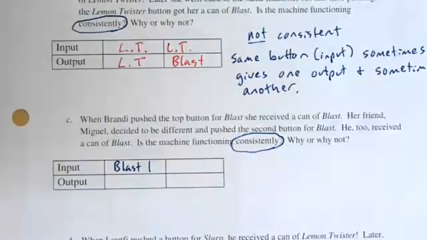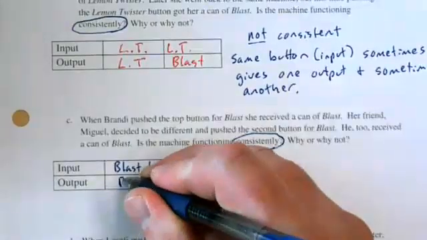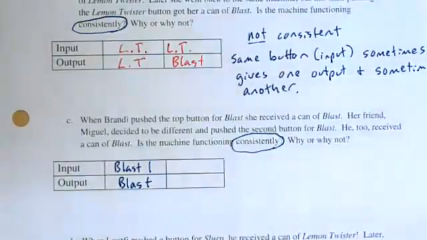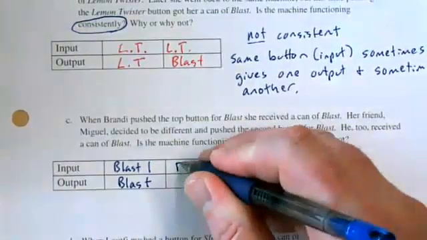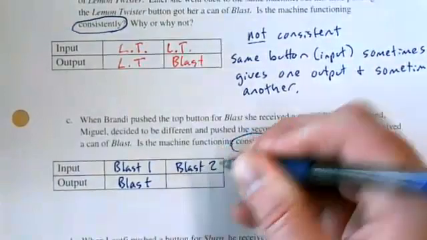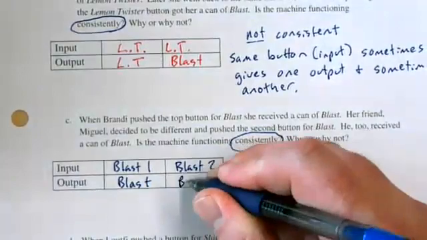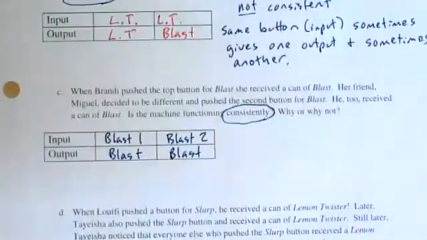So Brandy pushed the first button. And what was her output? Blast. She got a can of blast. And then Miguel decided to push the other blast button. Blast 2. What'd he get? Blast. Is this consistent?